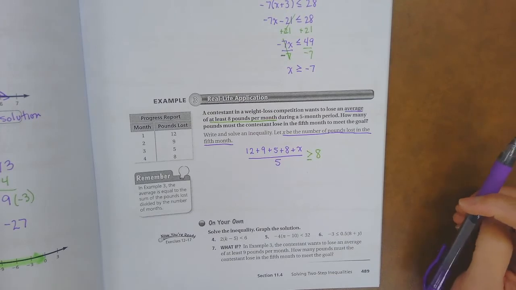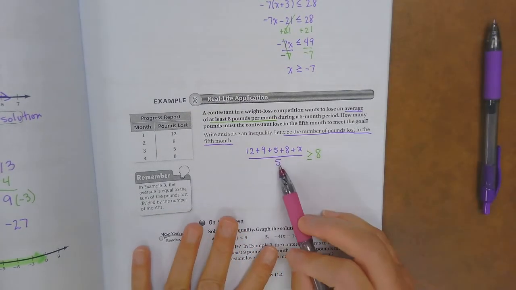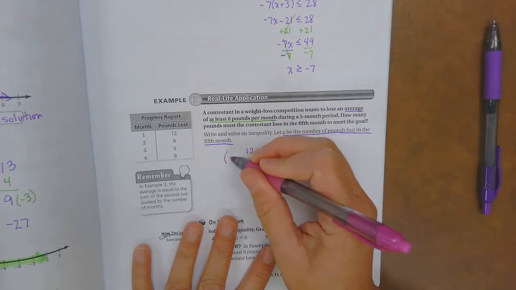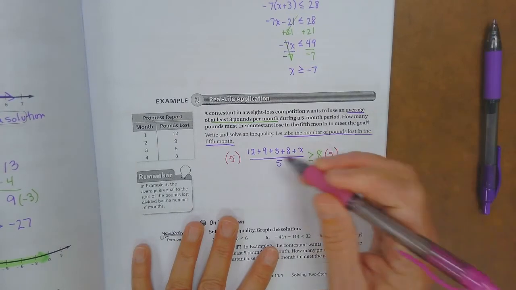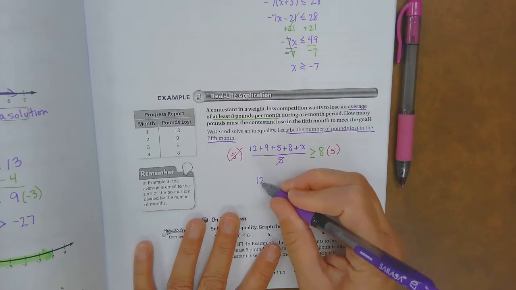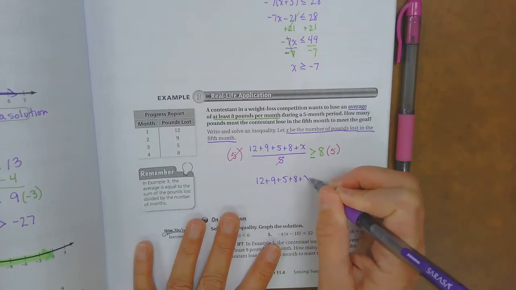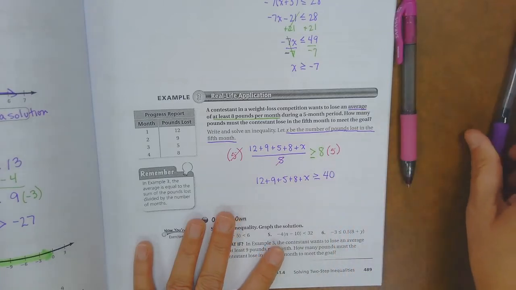The first thing that I would do to start with this is to do the inverse operation. I'm dividing by 5. It's easier if I get rid of this. So we're going to multiply by 5 on both sides. And so this is gone and this is gone, leaving us with 12 plus 9 plus 5 plus 8 plus X is greater than or equal to 40.